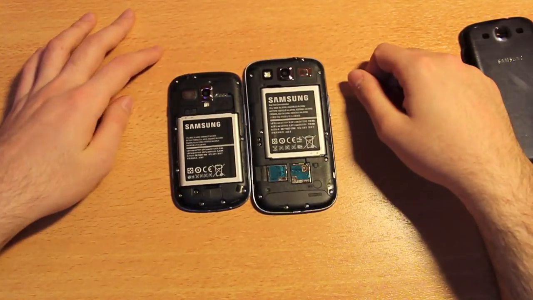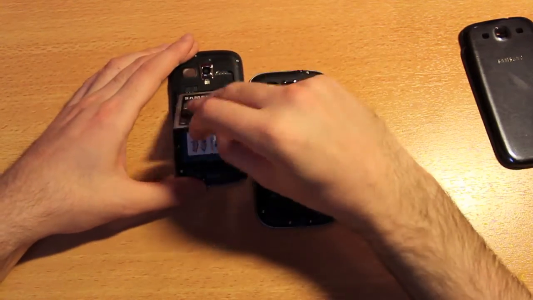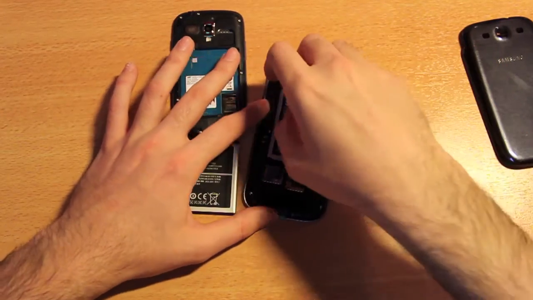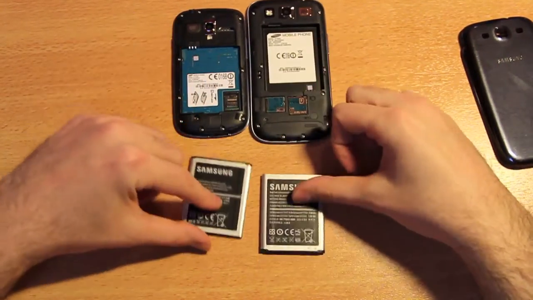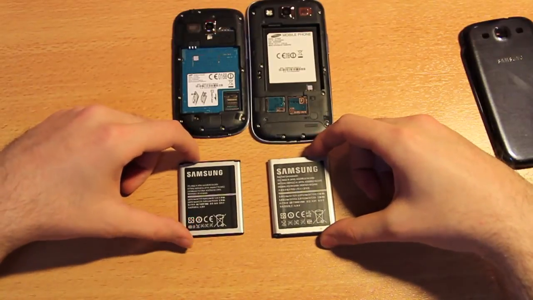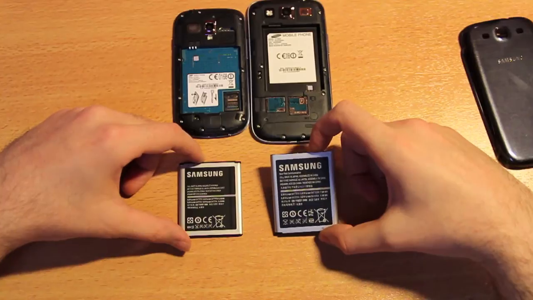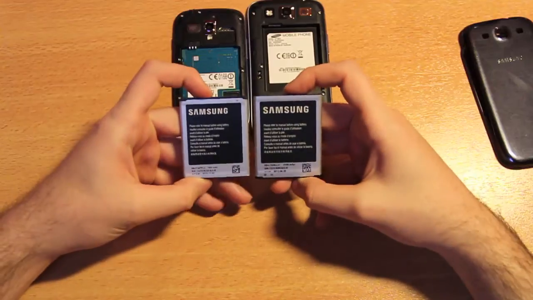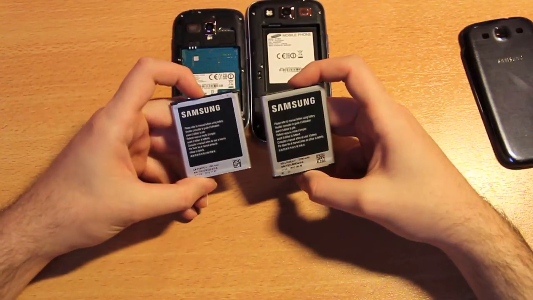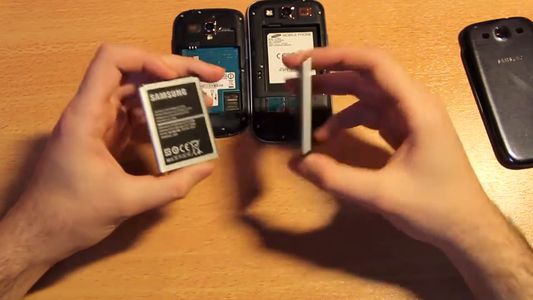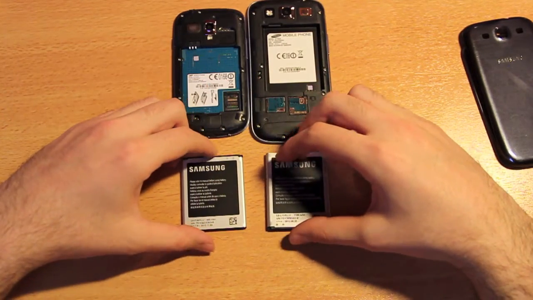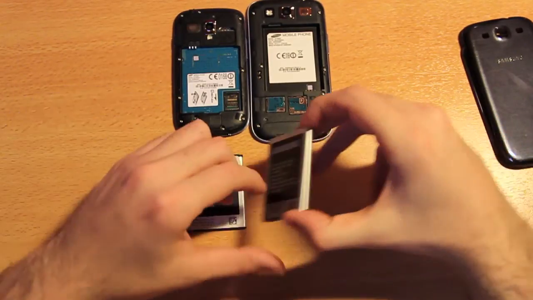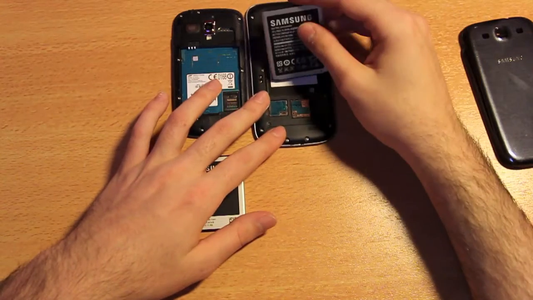So I told you about the 5 megapixel camera. The batteries are also different. The S3 has a 2100 milliampere-hour battery, and the Mini has just a 1500 milliampere-hour battery, so the big brother will last a little bit longer if you're phoning all the time. So this is the back side of the devices.